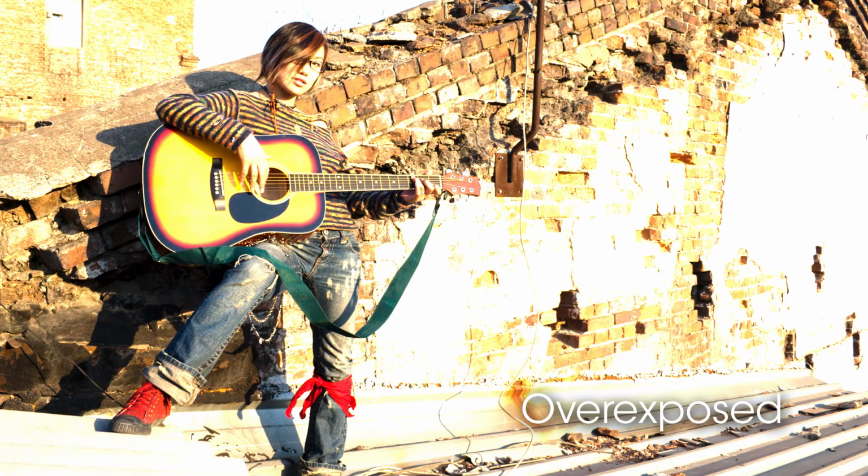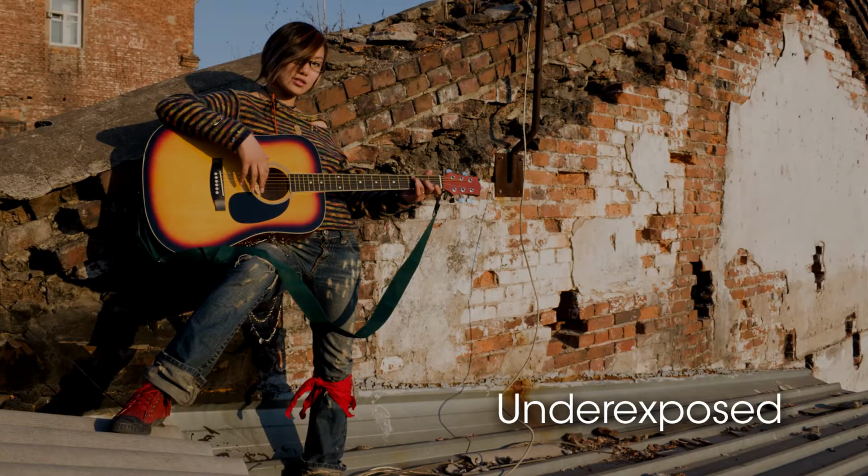One of the most important concepts in photography is exposure, or the amount of light that falls on the camera's image sensor or film. A properly exposed photo will have good detail in the shadow, midtone, and highlight areas. Photos that are too bright are overexposed, and photos that are too dark are underexposed.